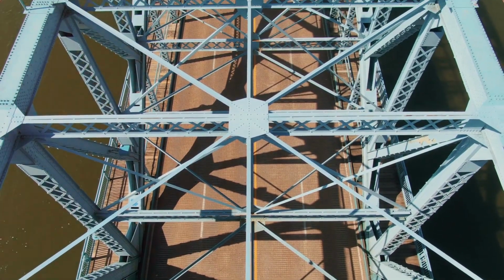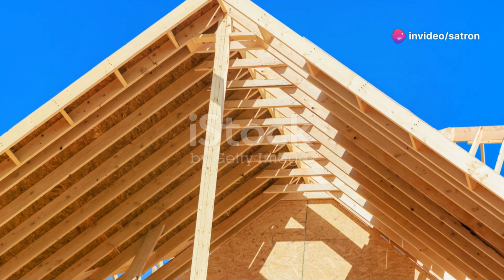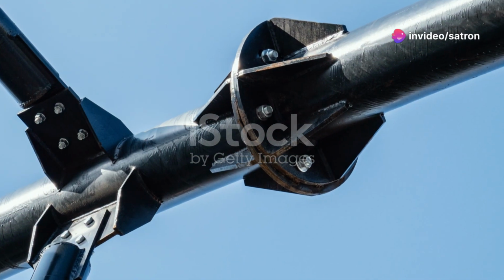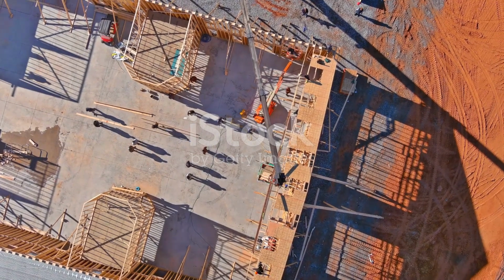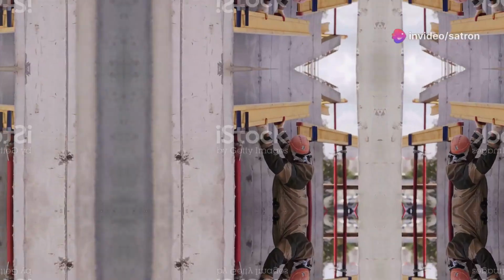Think about a bridge, for example. A truss bridge can span hundreds of feet using a relatively small amount of material, thanks to the efficient load distribution of its triangular design. The same principle applies to roof trusses, which allow for large, open spaces without the need for interior columns.